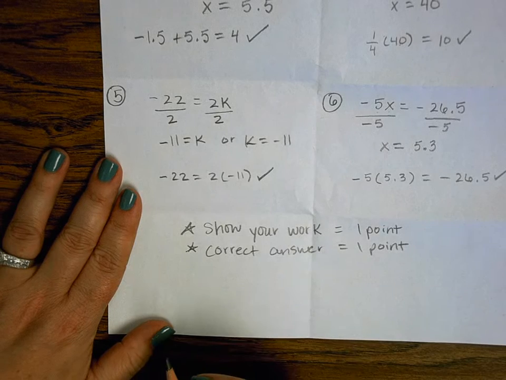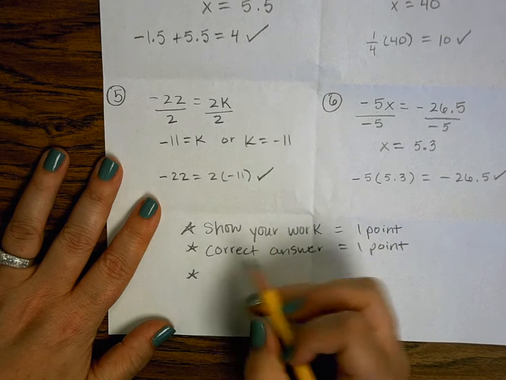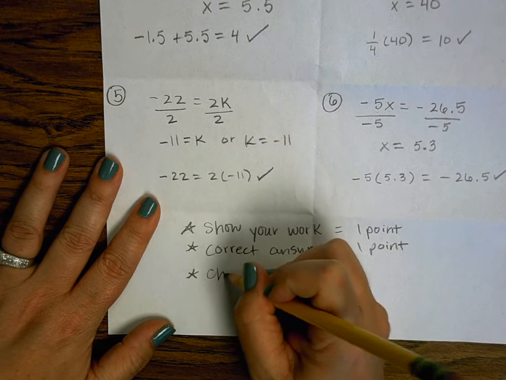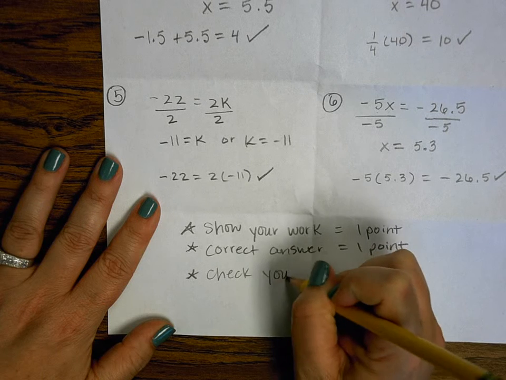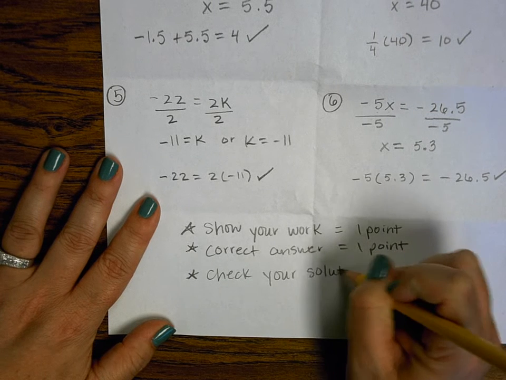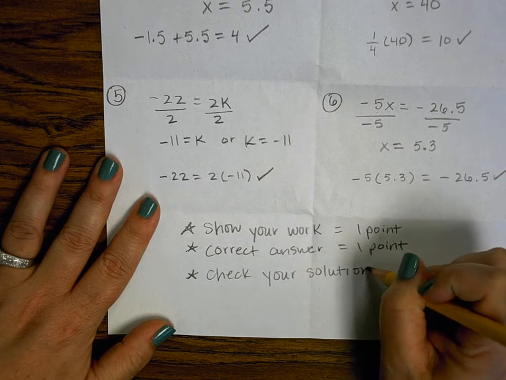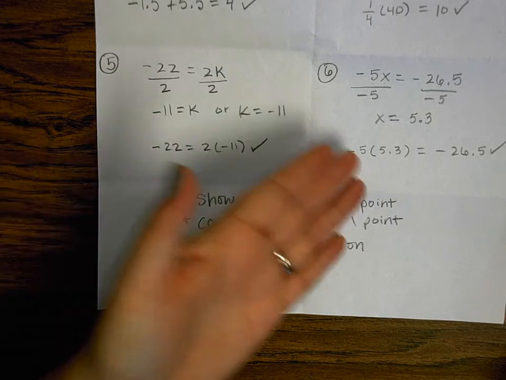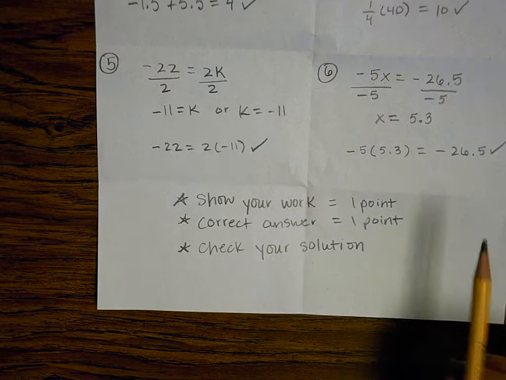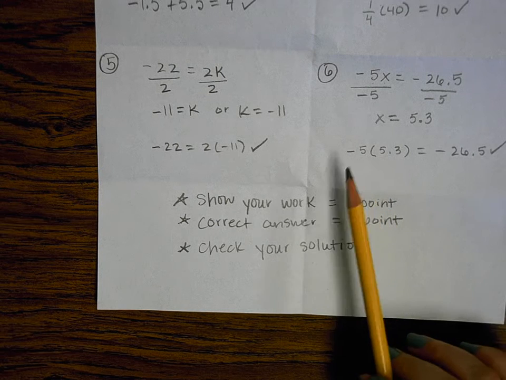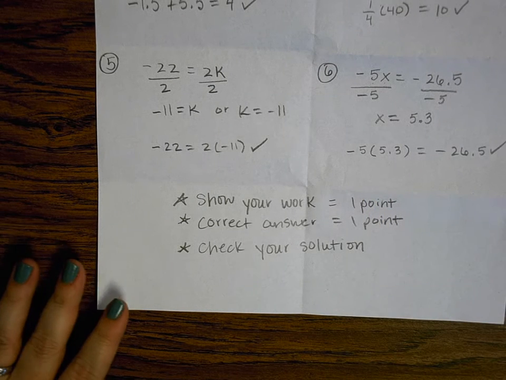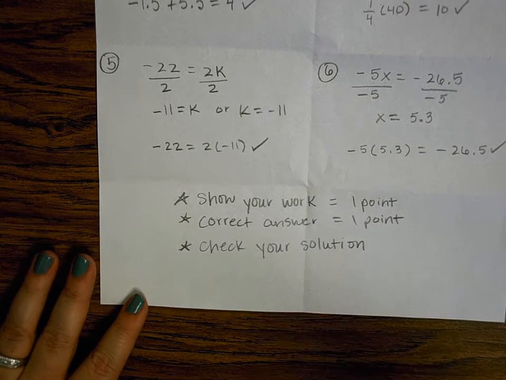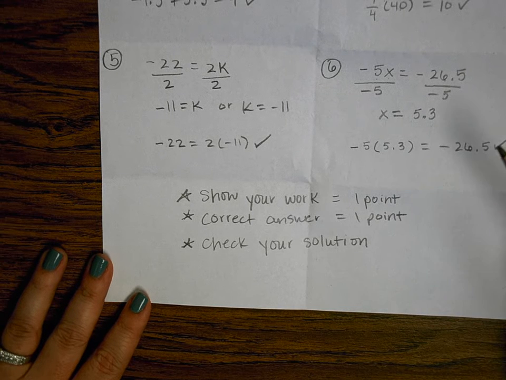Okay? And then finally, you don't have to do this, but it's a good idea to check your solution. If you want to guarantee that 100%, check your solution every time. See, I did it. It didn't take very long to check it. And a lot of you won't even write it out. You'll just plug it back into a calculator or do this in your brain. And you can at least just do a quick mental check.